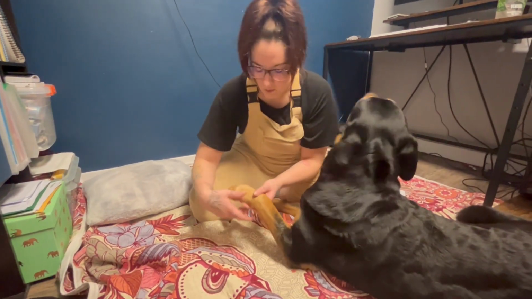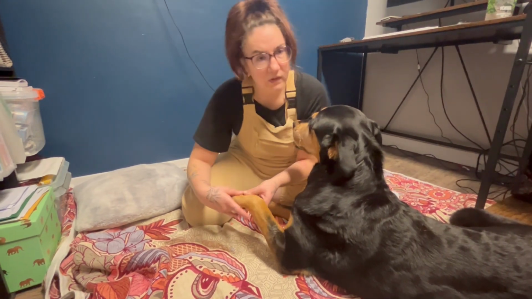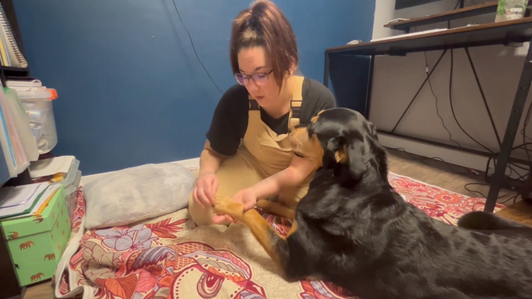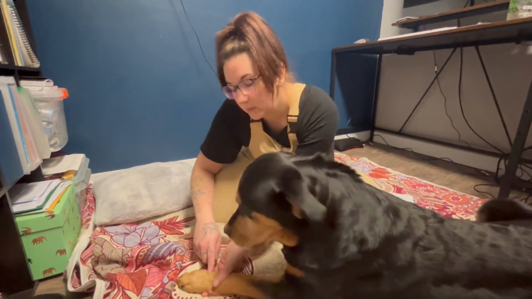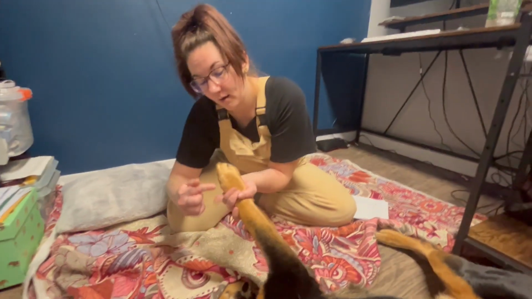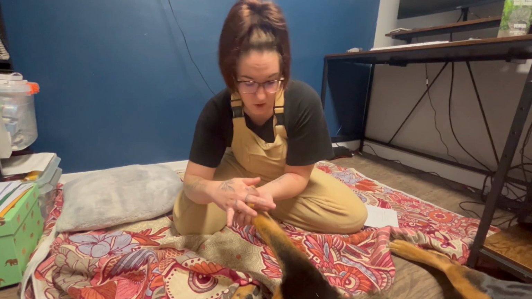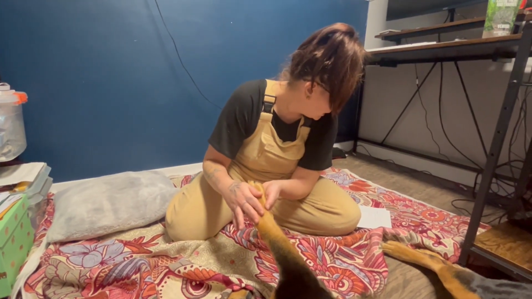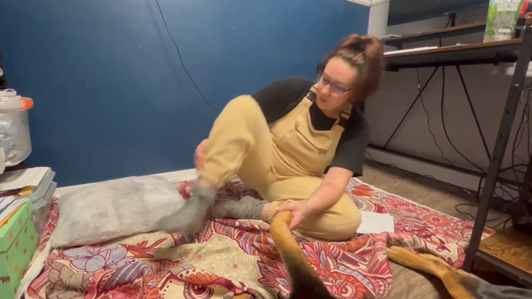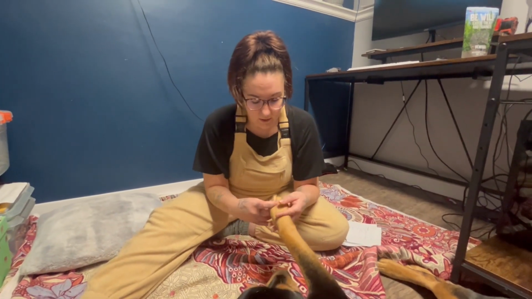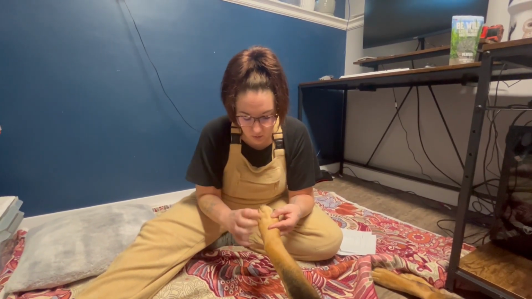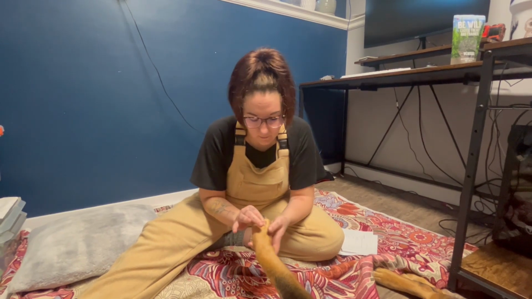If you move down, you have your metacarpal bones, of which you should have 4 in a dog or cat. They would number from medial to lateral. So you would have 1, 2, 3, 4. And then if you move down here to the digits, you've got your phalanges. So you'd have 1, 2, 3, 4.